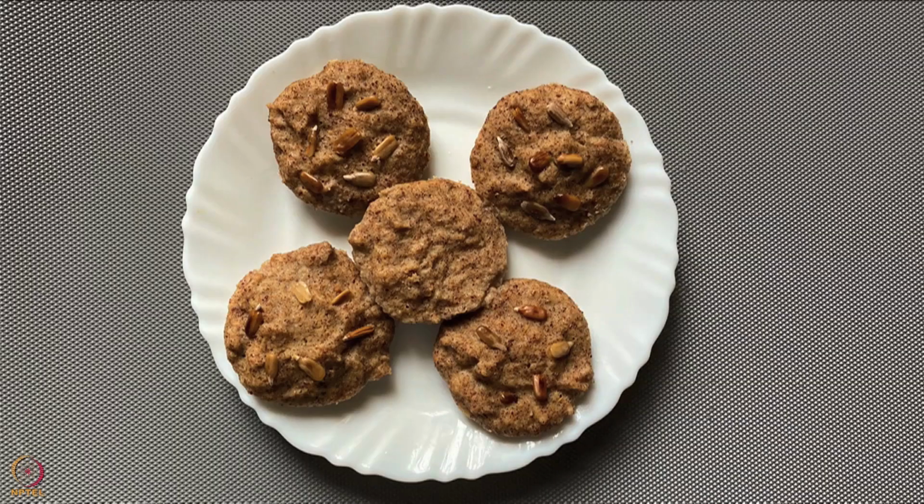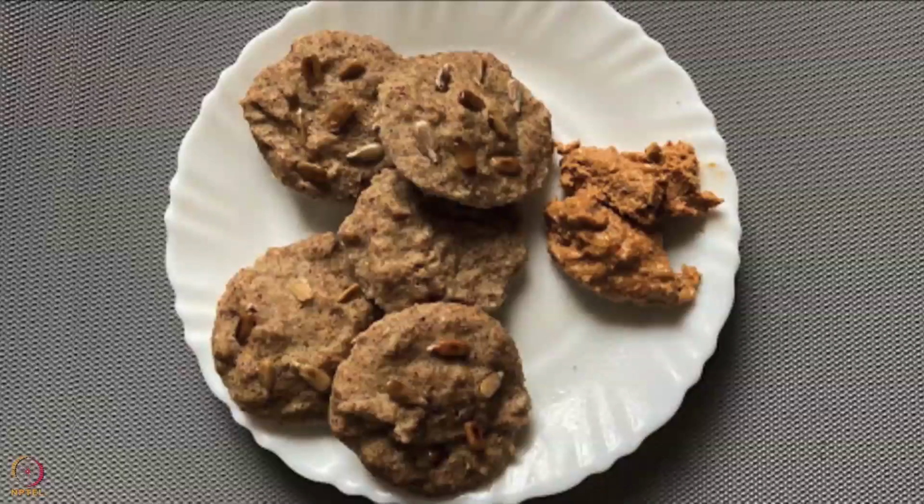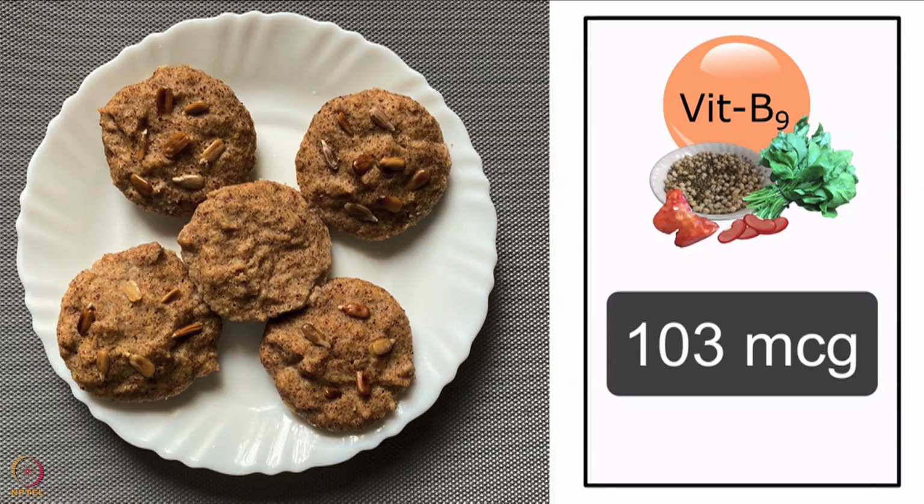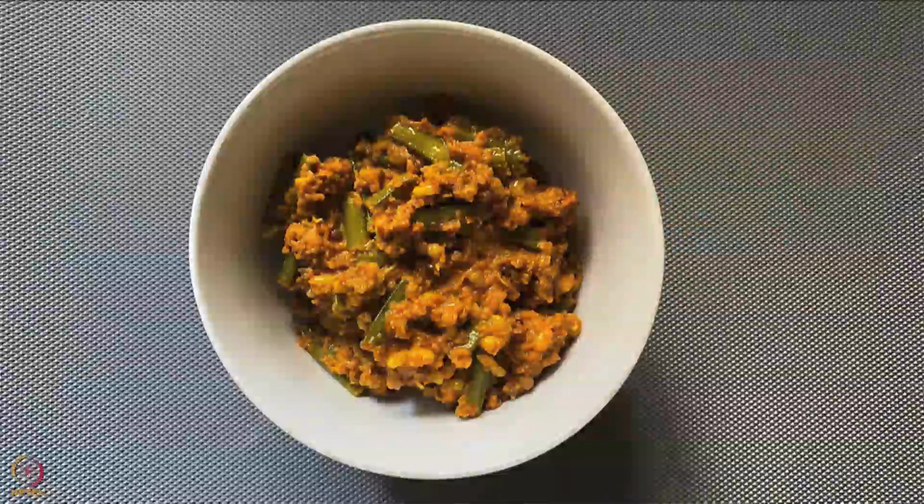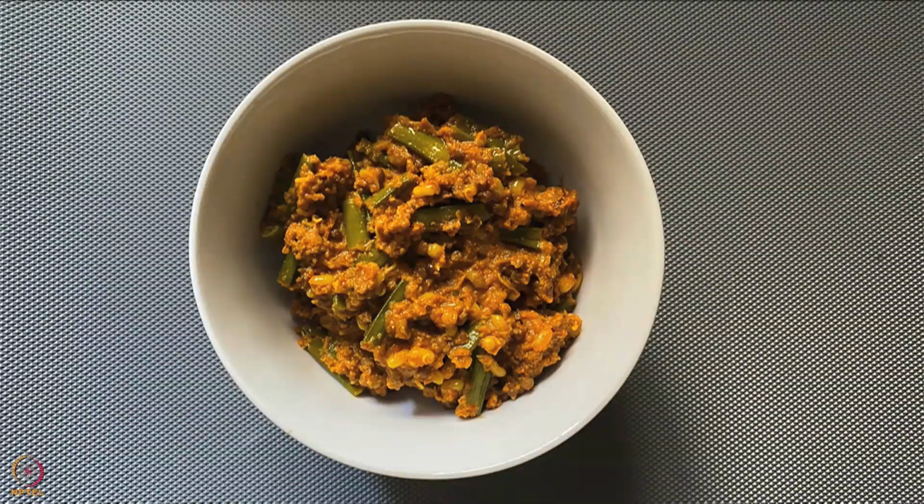Bengal gram idlis are ready. You can have it with coconut or peanut dip. 5 medium-sized idlis will give you about 103 micrograms of folate. Let us now make cluster beans and sprouted moth bean curry.